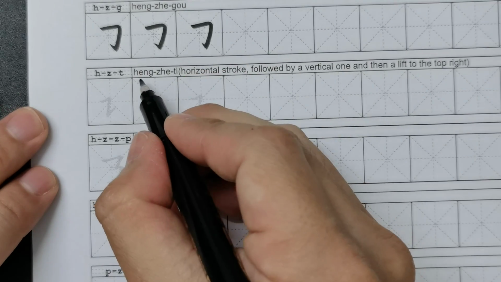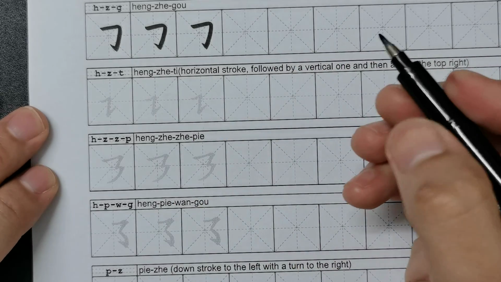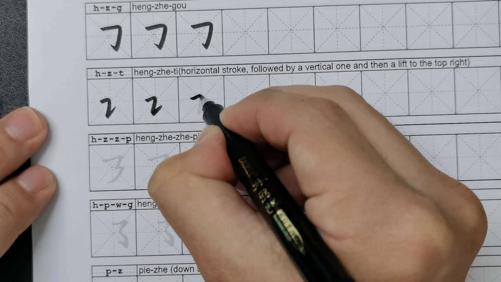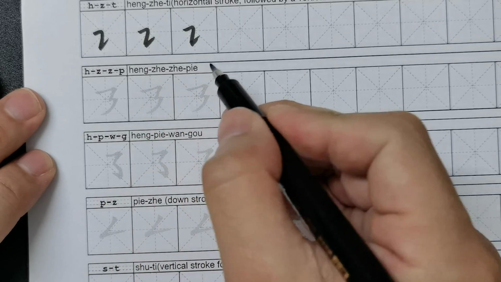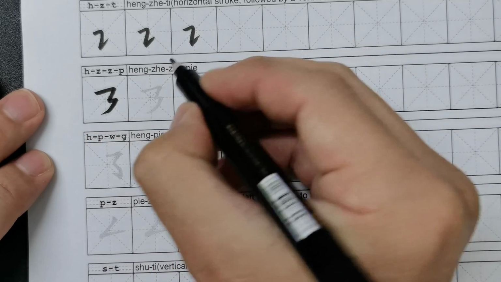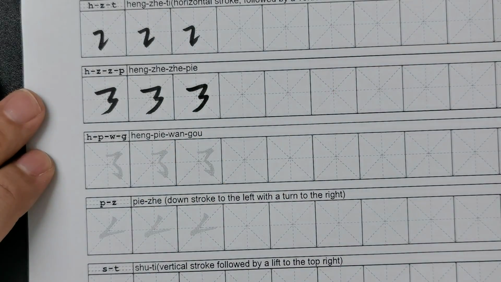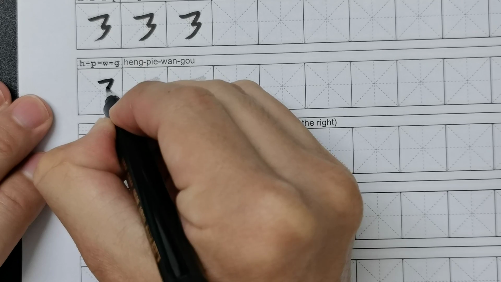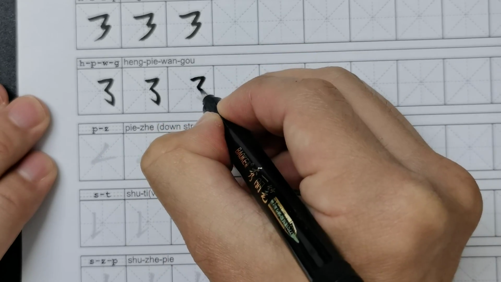And then we have this one, 横折提. Horizontal stroke followed by a vertical one, and then a lift to the top right. And then this one, 横折折撇. And then we have 横撇弯钩.